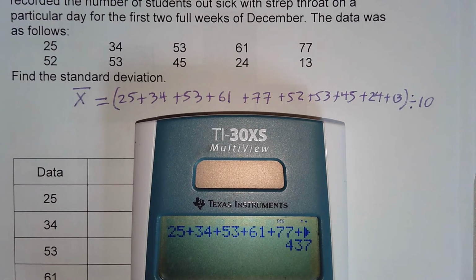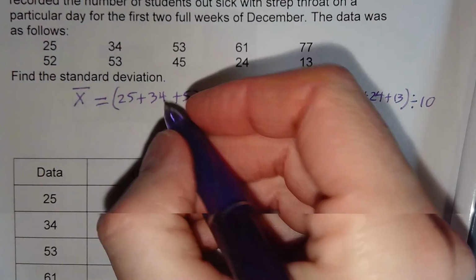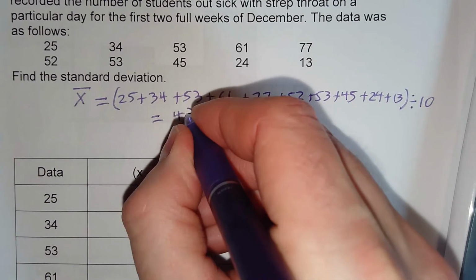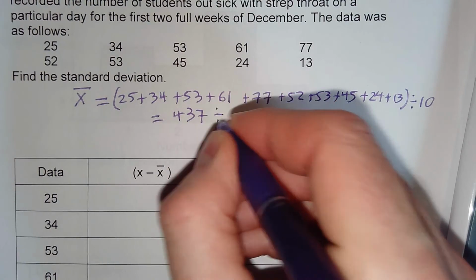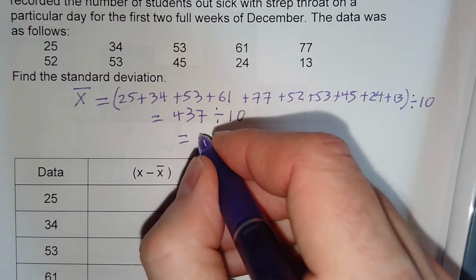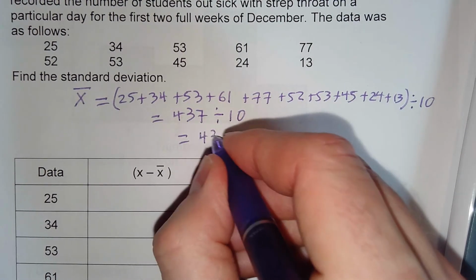That gives us 437, then we're going to divide by 10. So our mean here is 43.7.